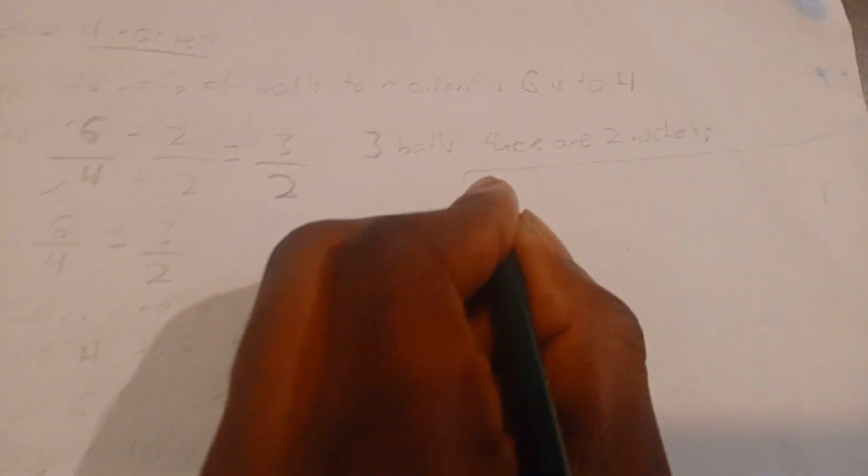Let's see. Ratios must have the same units of measurement. When expressing two quantities as a ratio, it is essential that they have the same unit of measurement.